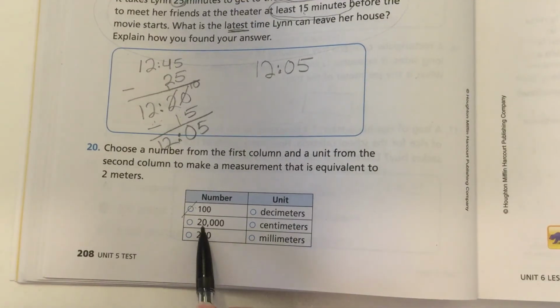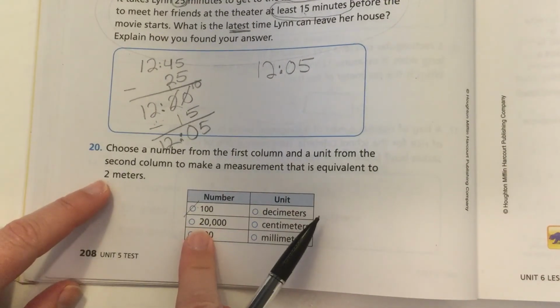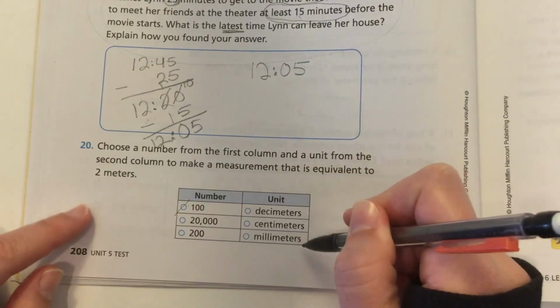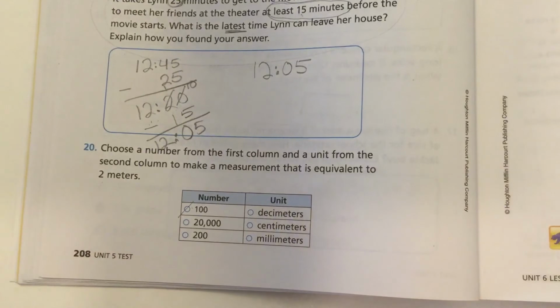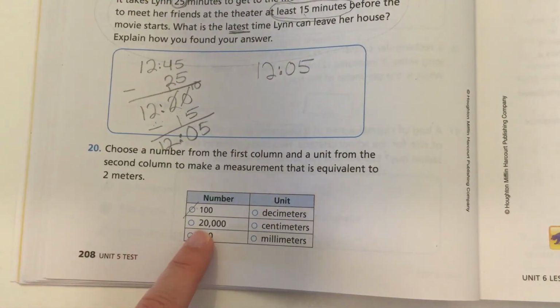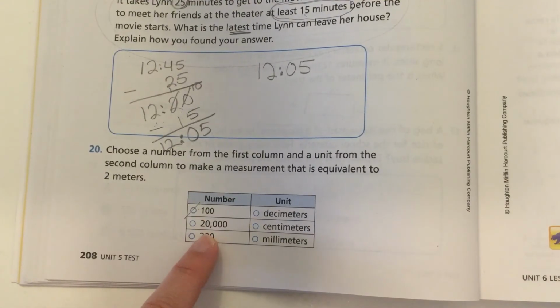Okay, what about 20,000? It does have a 2 in it. So then we're seeing, would it work over here? Could it be decimeters, centimeters, or millimeters? This one, we have to play around with. It takes a little bit. Okay, so let's find out. Let's say 20,000. Let's see what 20,000 would be.